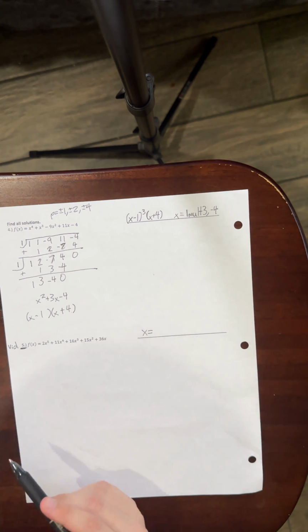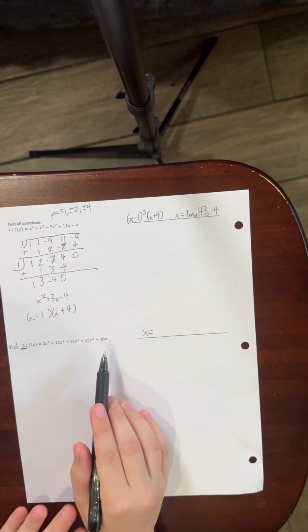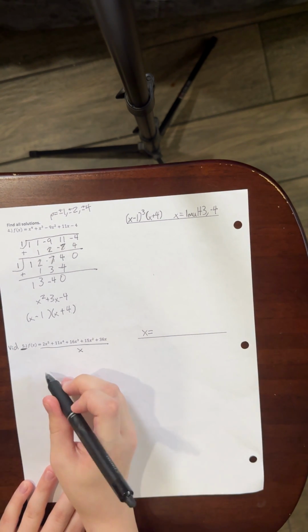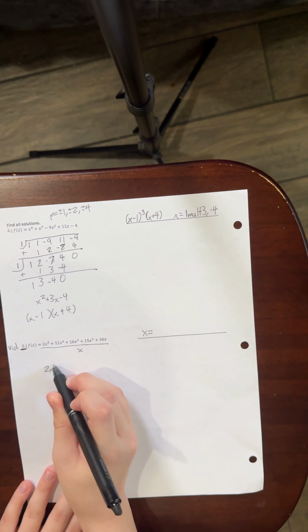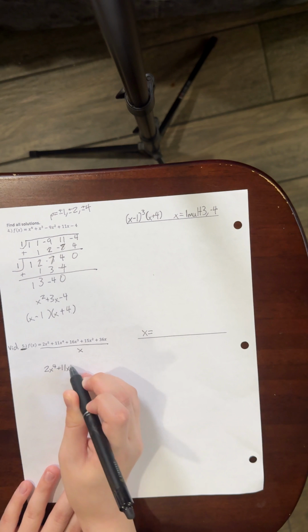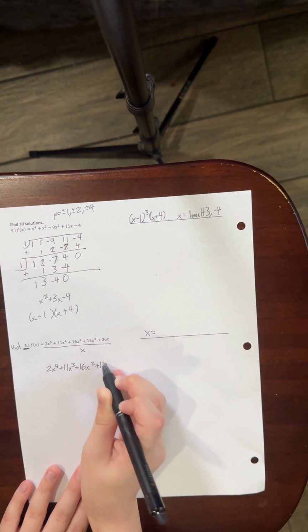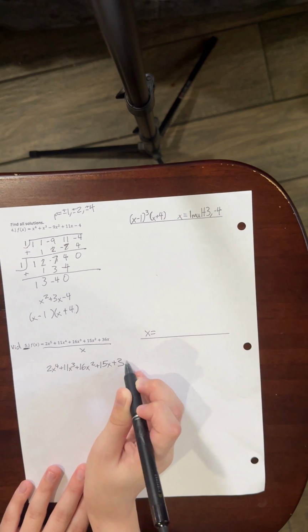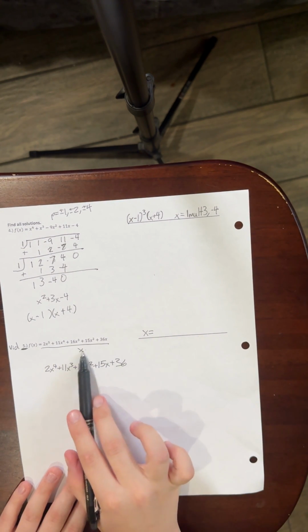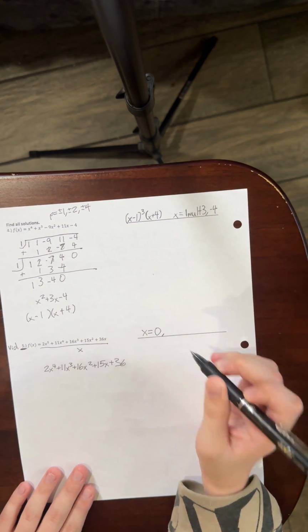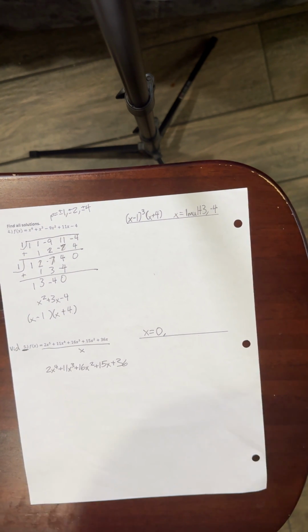Another thing, we have to find the greatest common factor, which just by looking at it, I can tell it is x. And when we remove that, that'll be 2x fourth plus 11x cubed plus 16x squared plus 15x plus 36. And by dividing out x, that means one of the x's zero values is 0 itself. And now we use synthetic division to get this to a quadratic.